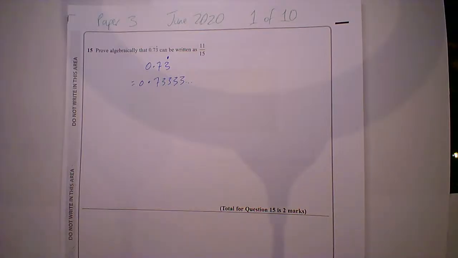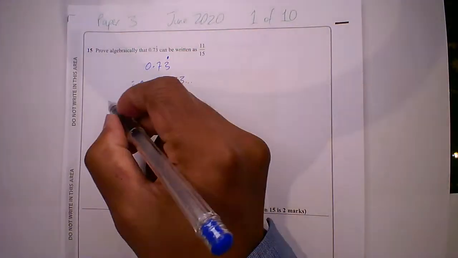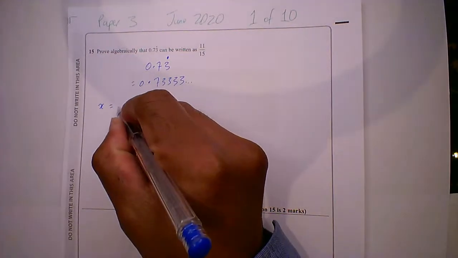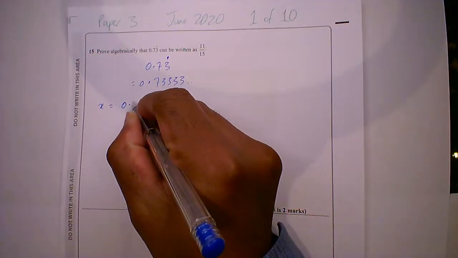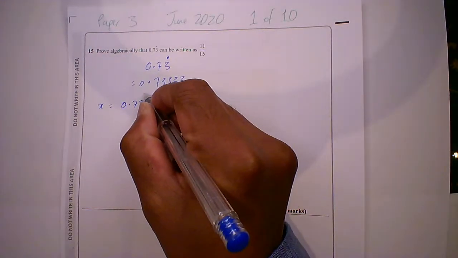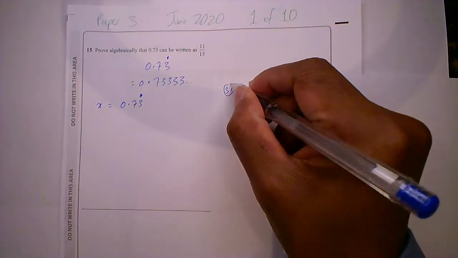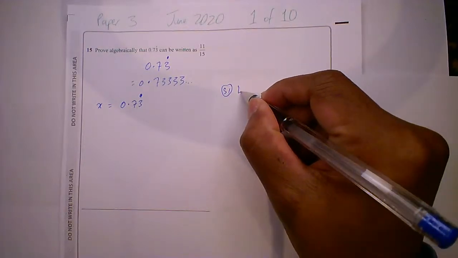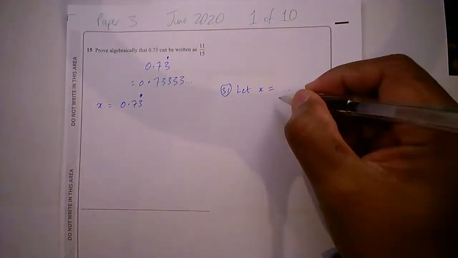What do we do? So the first thing is we need to label this as x. So we label it as x equals 0.73 recurring. Okay, so that's my first step. Let me write out the steps as I do this. So step 1, let x equals, so that's my first step.